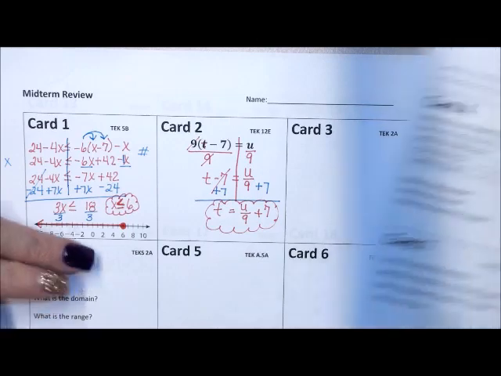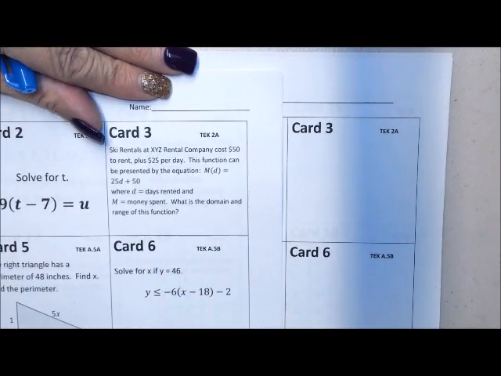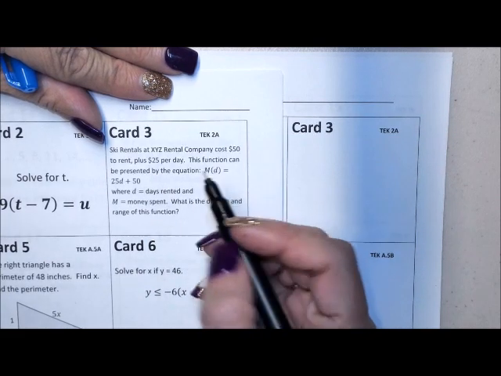All right, so let's see if we can do this one this way. Oh, hold on 1 second. Okay, sorry, I had a quick phone call.